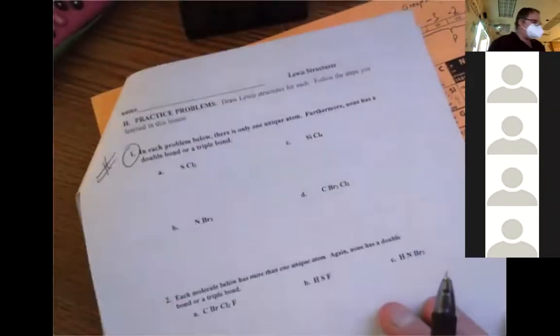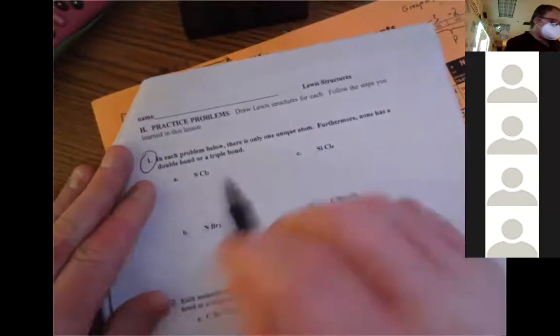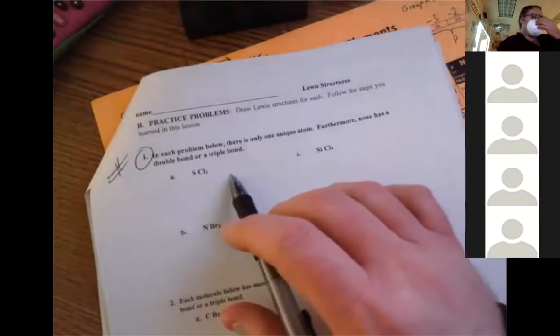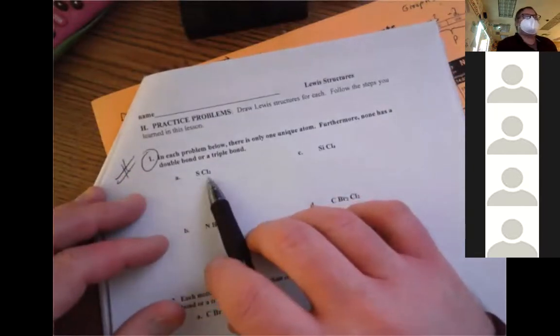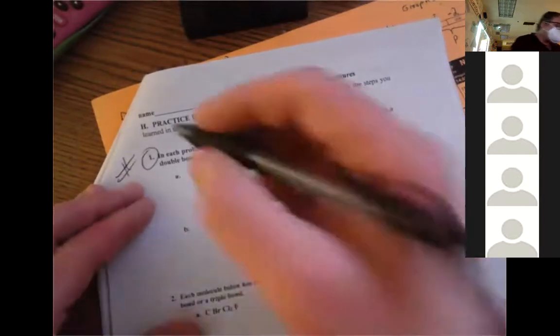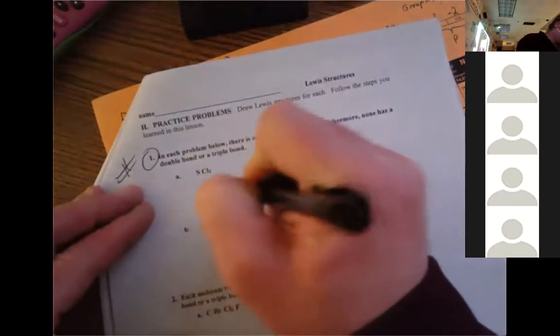So let's do a quick review of what you guys did yesterday. The term unique means one of a kind. So we have one S and we have two Cls. Well, since we have one S, it's going in the center. That means the Cls are going around it.